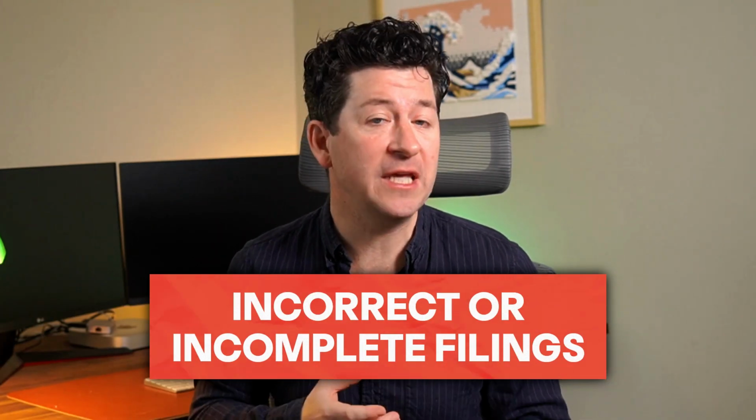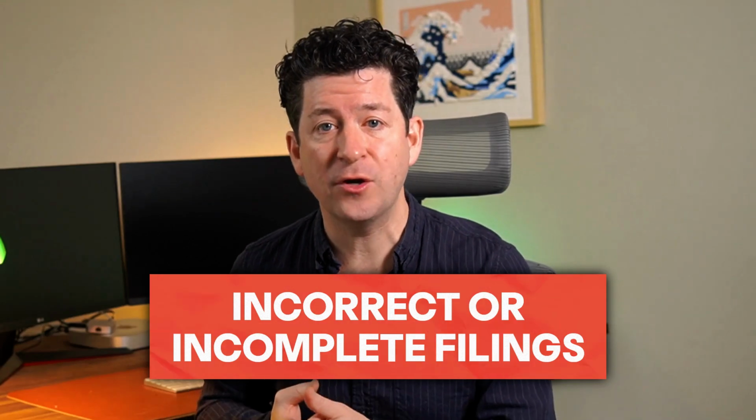The third big one is incorrect or incomplete filings. If the CRA finds errors or missing information in your return, especially for GST or HST or payroll remittances, they can apply additional penalties. For example, if you underreport GST collected or miss payroll deductions, the CRA may treat that as a serious compliance issue, and the penalties in these cases can be steeper than you'd think. That's why it's always a good idea to double check your filings, or better yet, have a professional take a look before you submit.